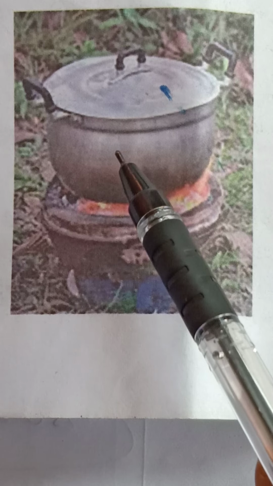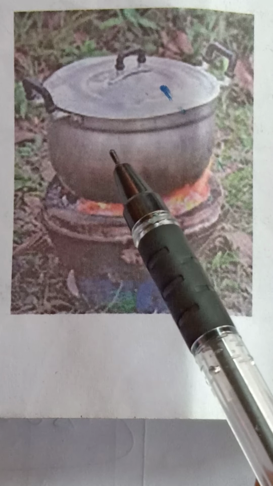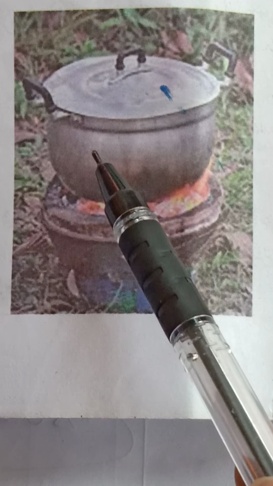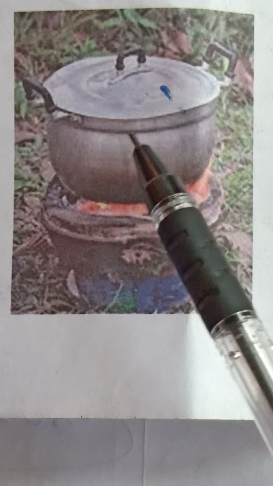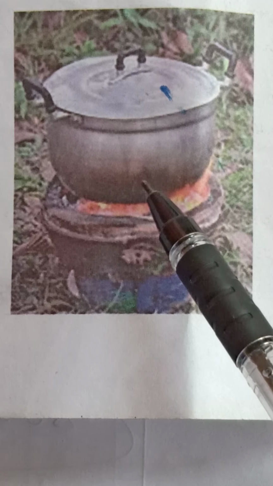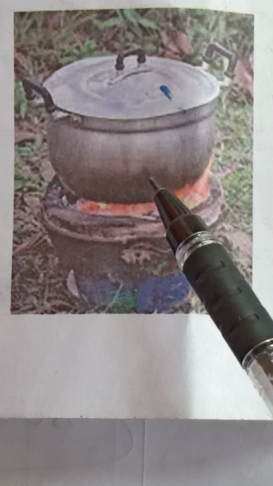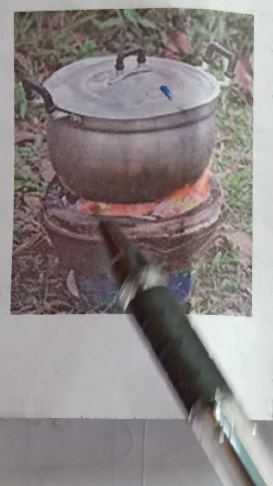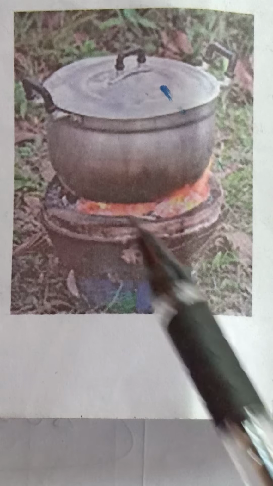This is because when the lid is closed, the volume is kept constant here. And if the volume is constant, the pressure will increase gradually when heat continues to be supplied. So the water steam tries to push out the lid, which shows the pressure is increasing inside the vessel.